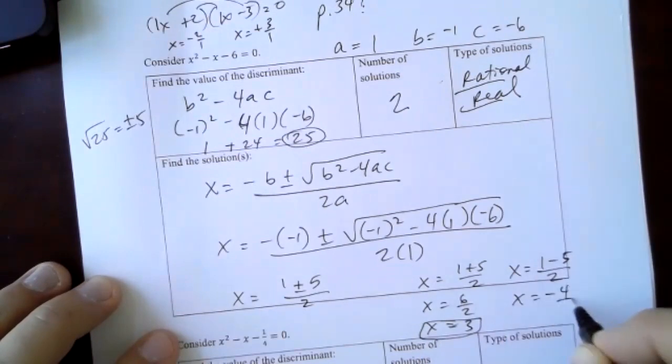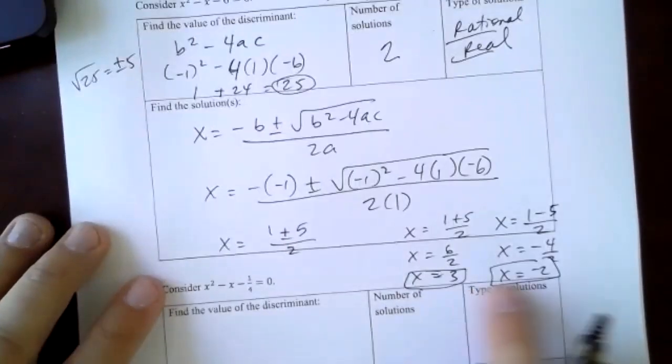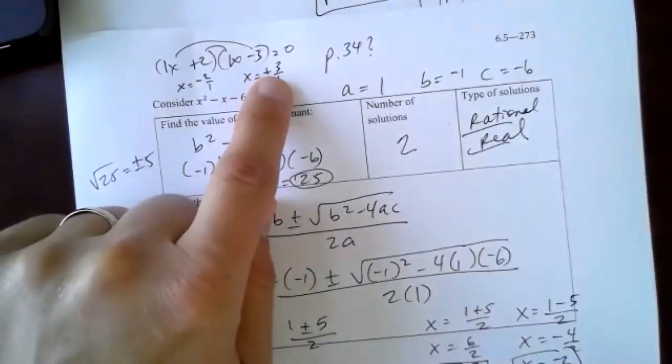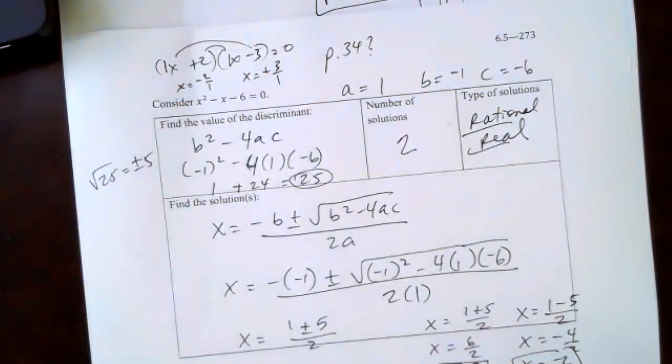So that's going to be -4 over 2, and x equals -2. And so there's my final answer. My 2 solutions are 3 and -2, just like we found out here. 3 and -2, just like that, okay?